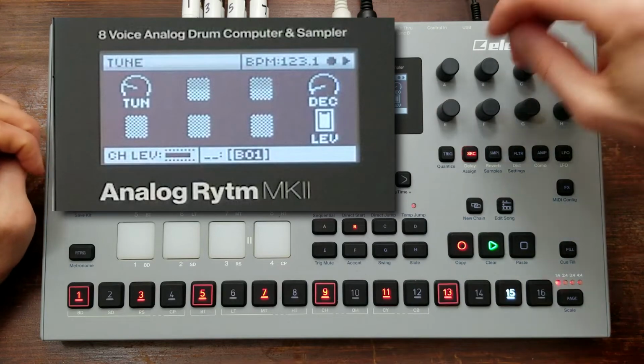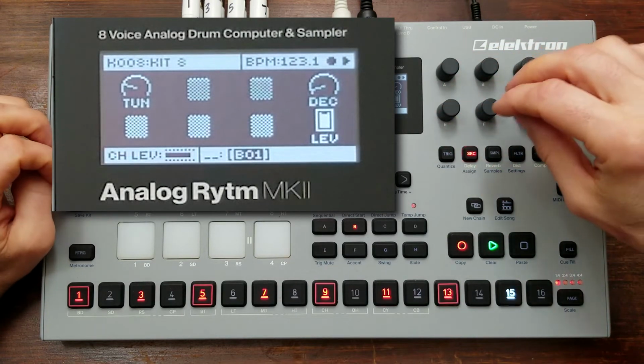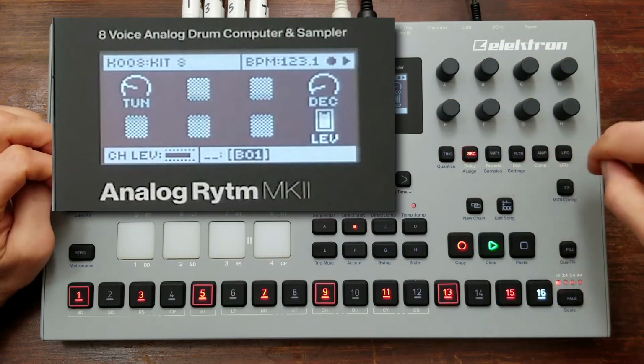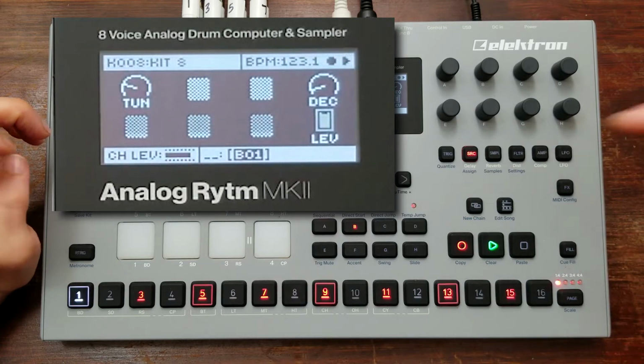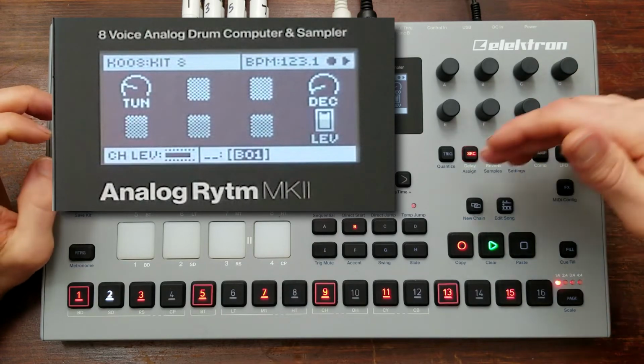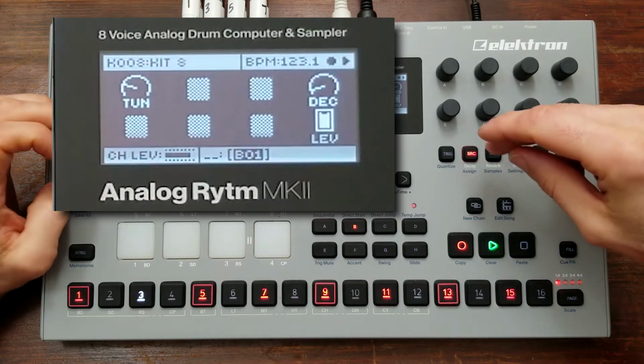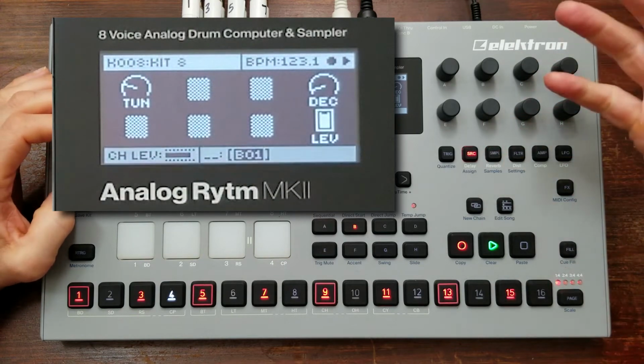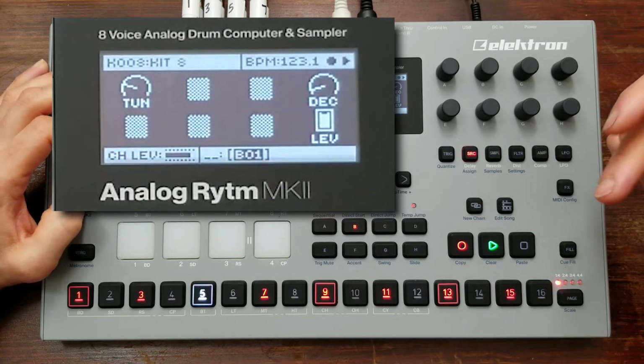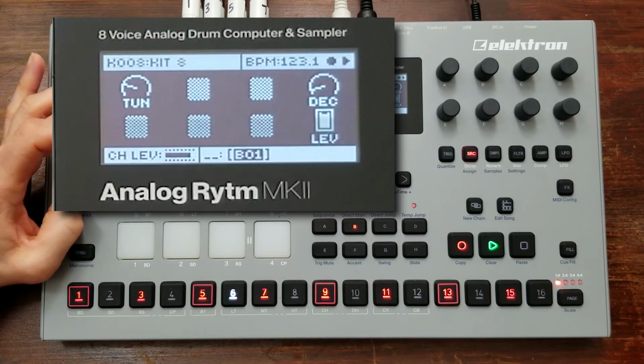So these are just basic waveforms. This is just the synthesis. There's no filter or amp envelope or LFO on anything, but you can do that deeper in there. Just keep in mind that this is just kind of like the basic building block for your closed hi-hat sound.